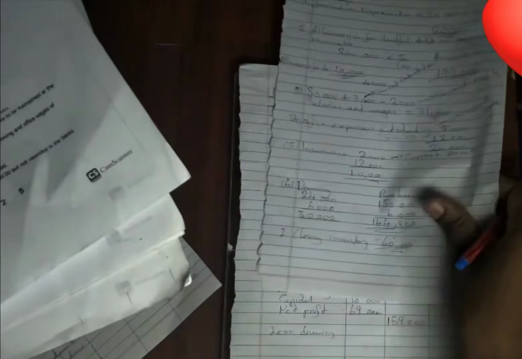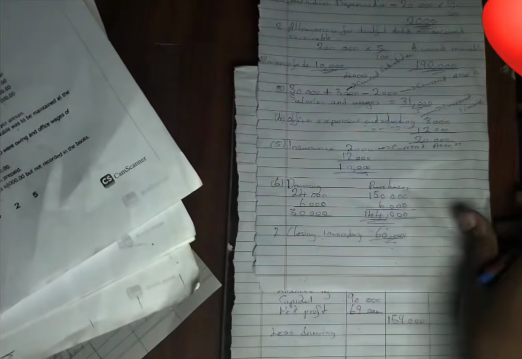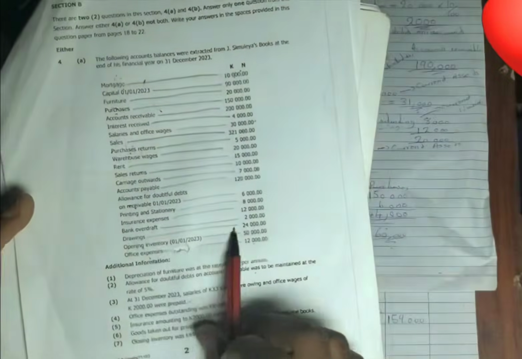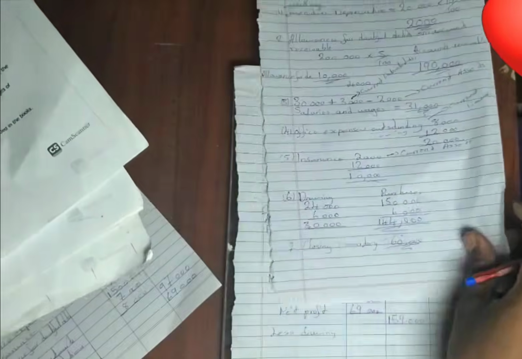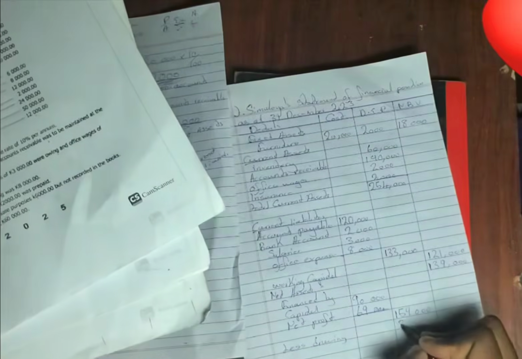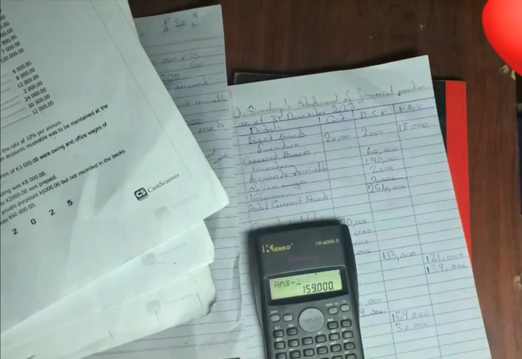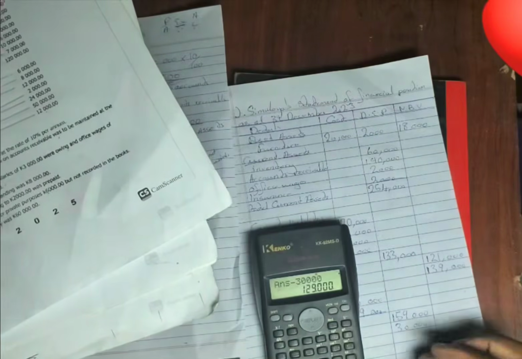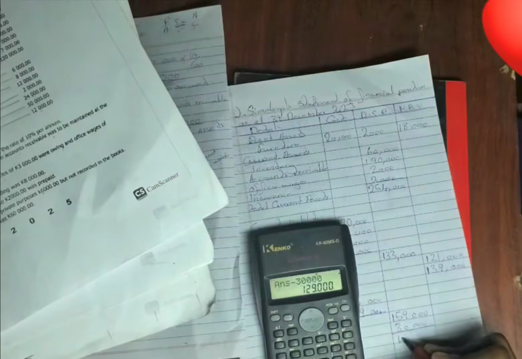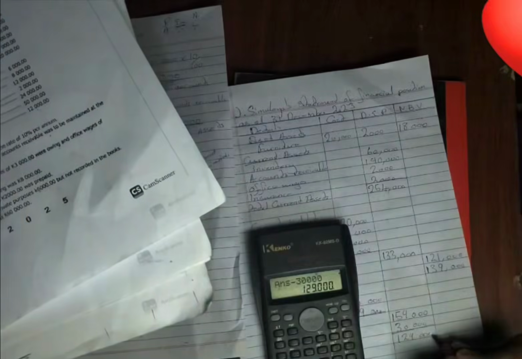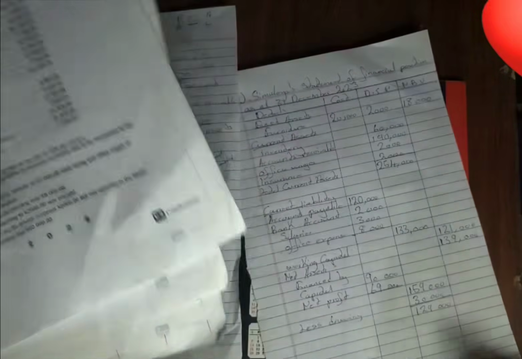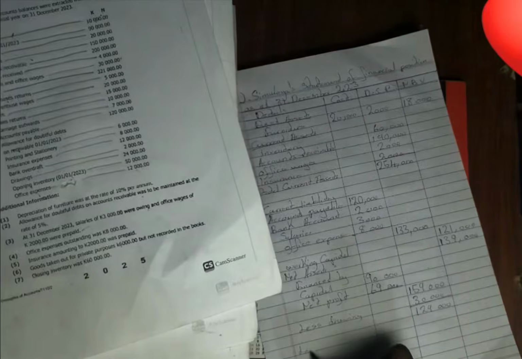To find the drawings, the additional information seems to add an adjustment. Instead of getting the 24,000, we're going to get the 30,000. So we subtract 30,000, which will give us 129,000.